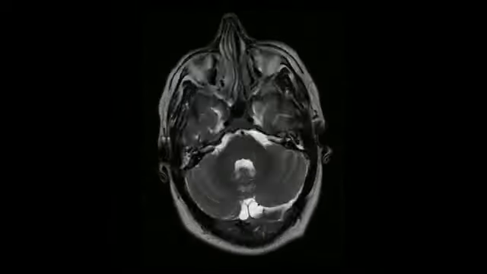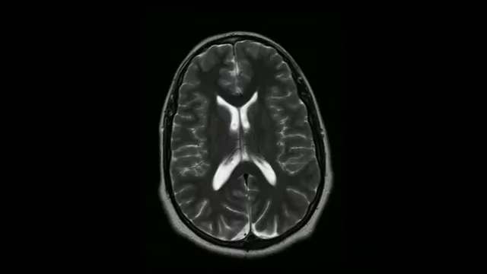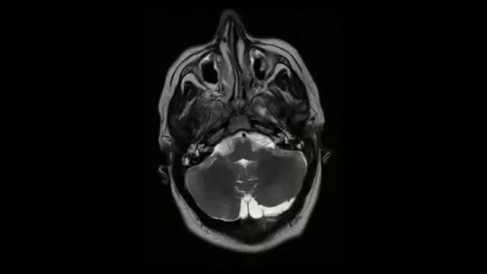Intracranial pressure is the pressure exerted on the brain by blood and cerebrospinal fluid. Monitoring it is important because high pressure can lead to brain damage, especially after a head injury.